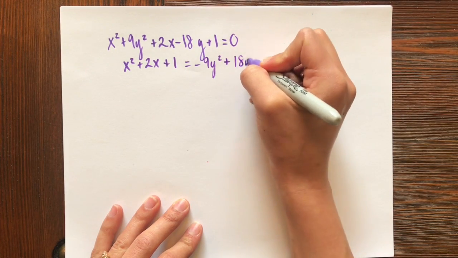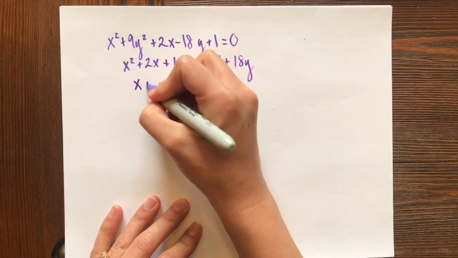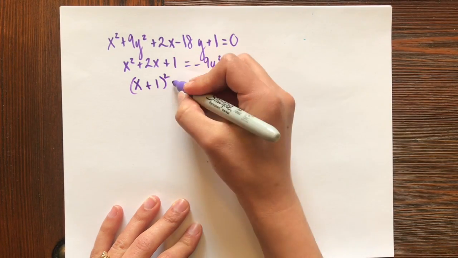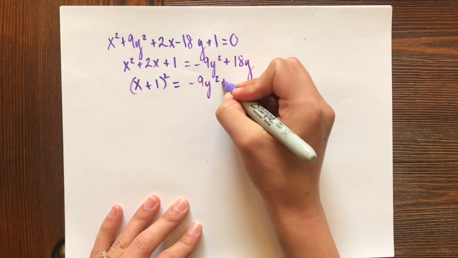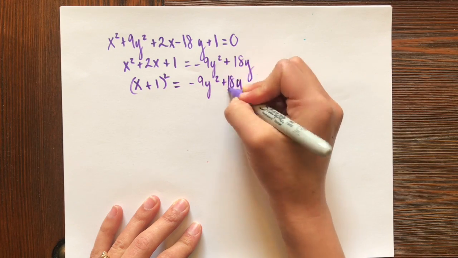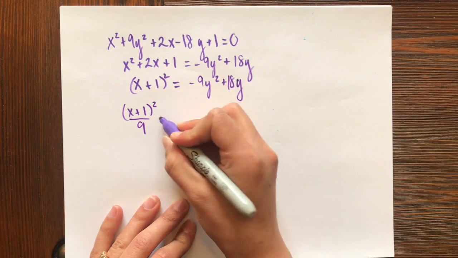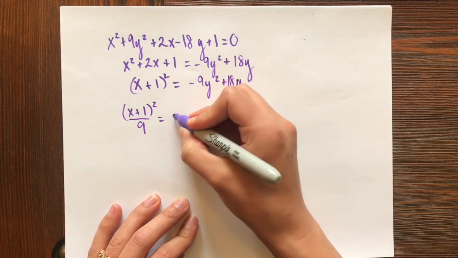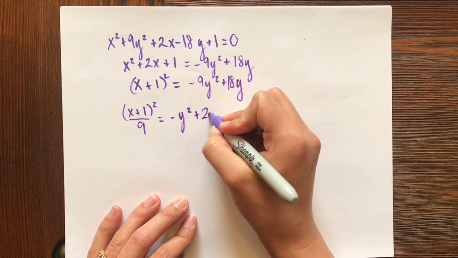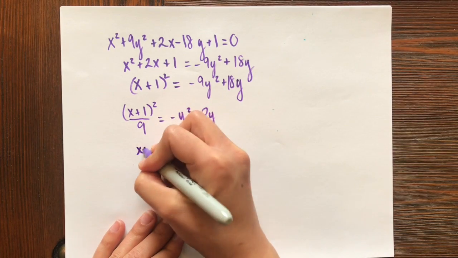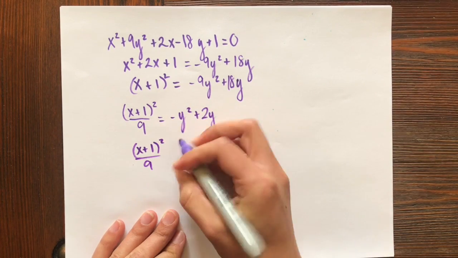So the first thing I'm going to do is complete the square in x, which ends up as x plus 1 squared. And then I'm going to try to complete the square in y. But the very first thing I'm going to do is divide by 9 because I'm not going to want anything next to the y. So I get x plus 1 squared over 9 is equal to negative y squared plus 2y. And then I'm going to bring the y squared back over and the 2y back over.